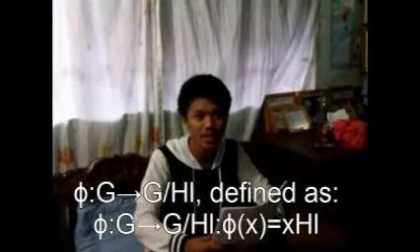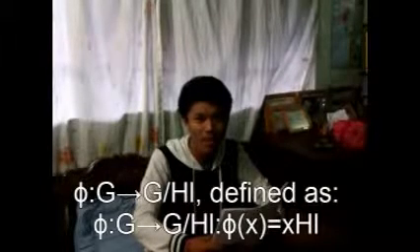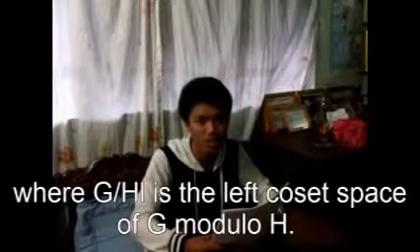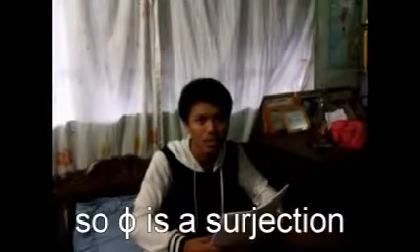Let G be finite. Consider the mapping φ from G onto G/H, defined as φ(x) = xH, so that φ(x) = xH. Here G/H is the left coset space of G modulo H. For every yH, an element of the set G/H, there exists a corresponding y, an element of the set G. So φ is a surjection.